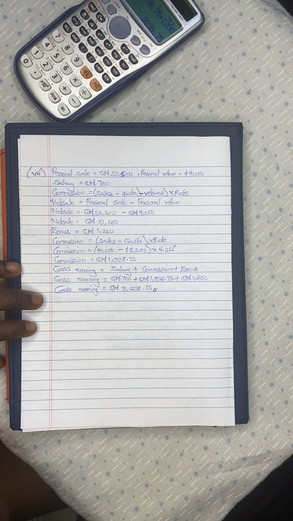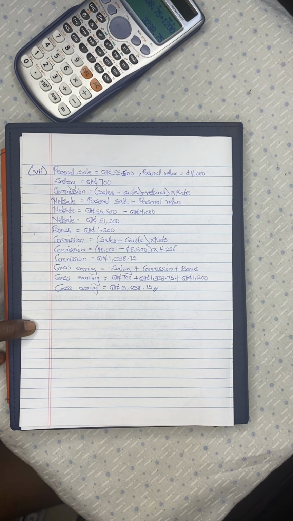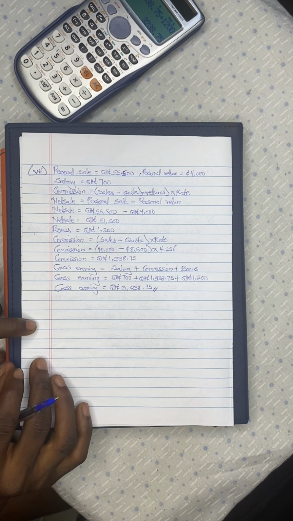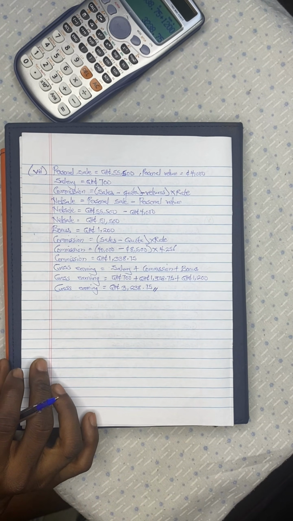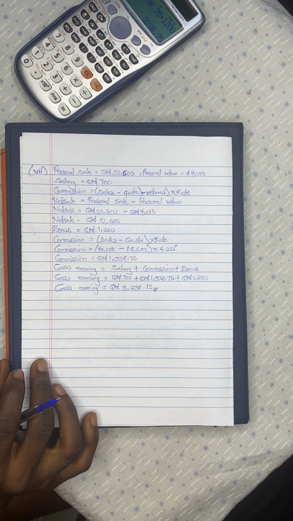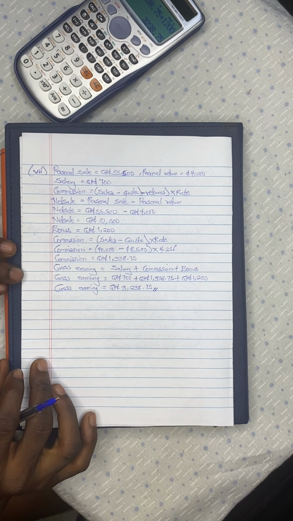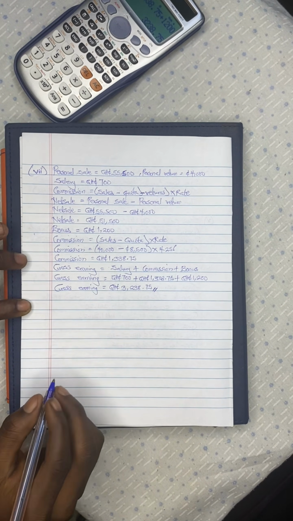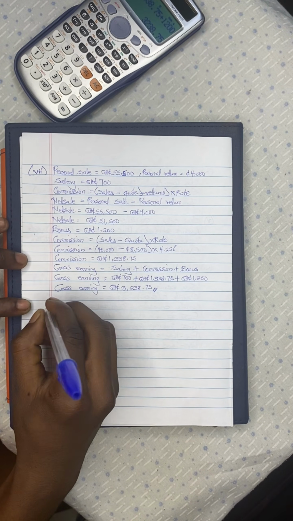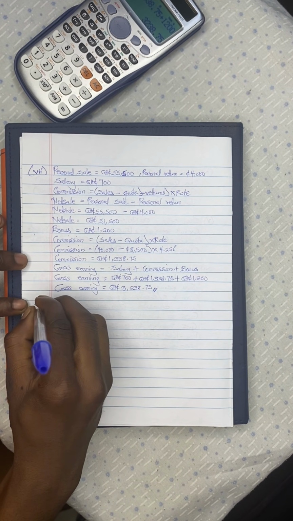So earn in all means the gross earning of that particular person in question, if the store sales for the same period is 136,500. So here they want us to calculate the person's gross earning. So that is question number 8.